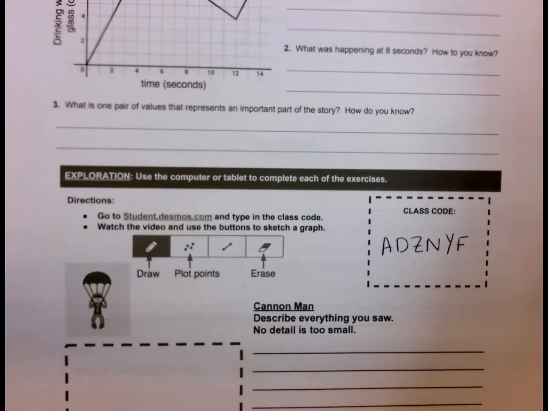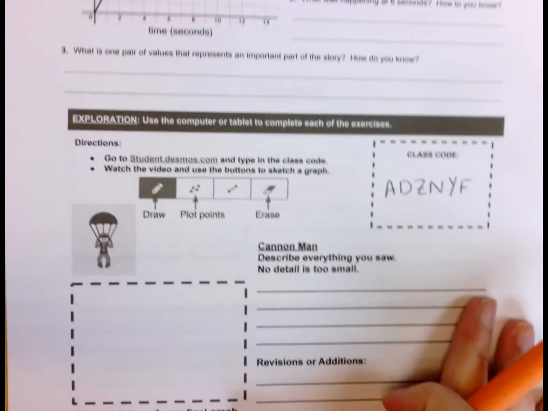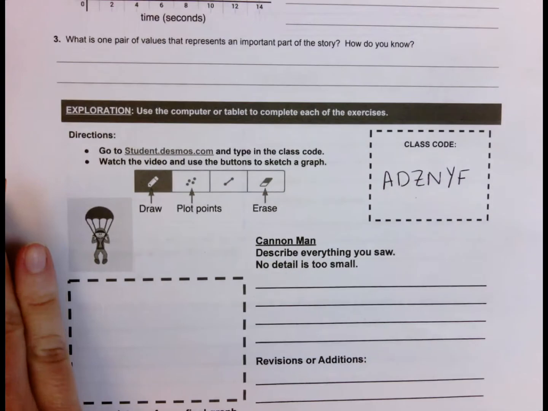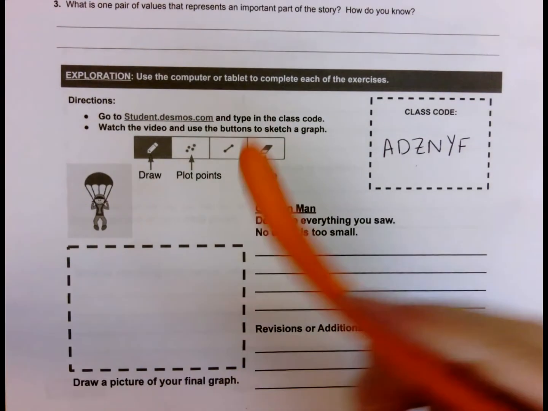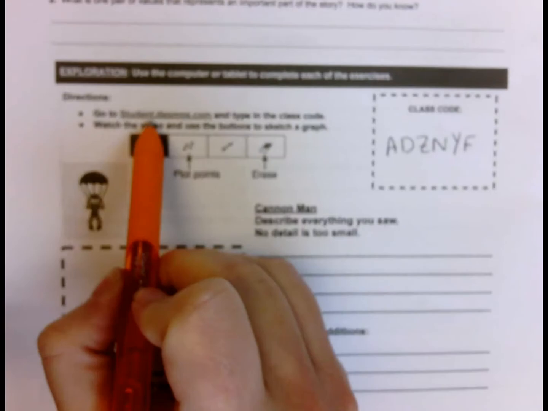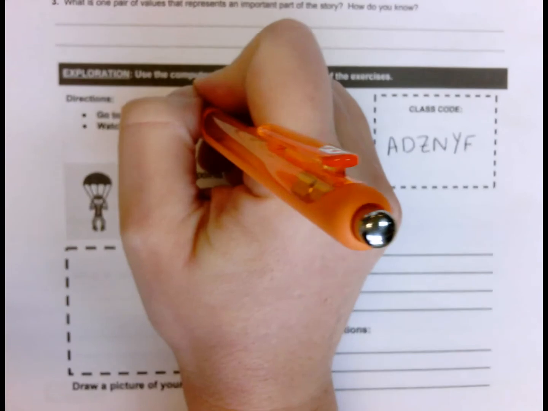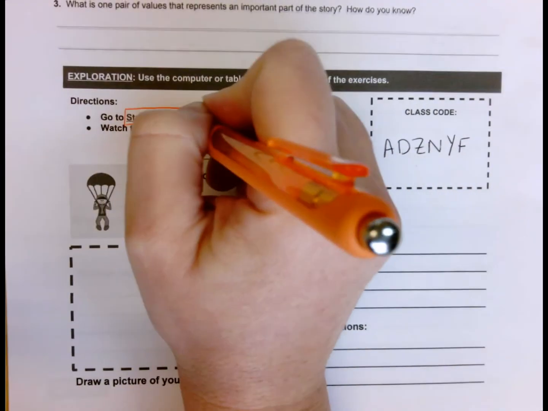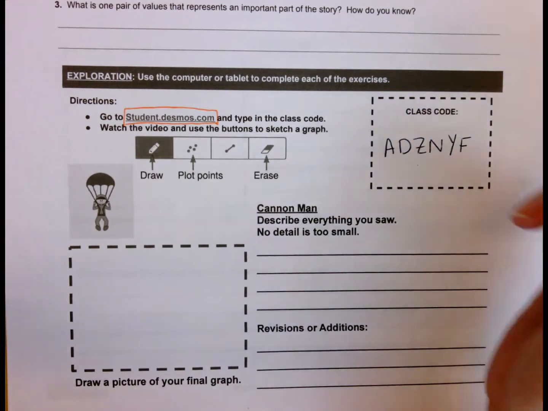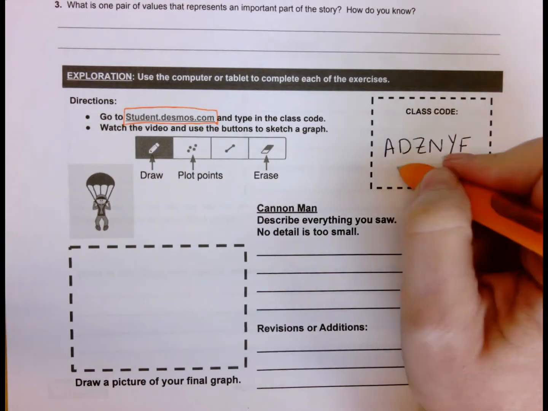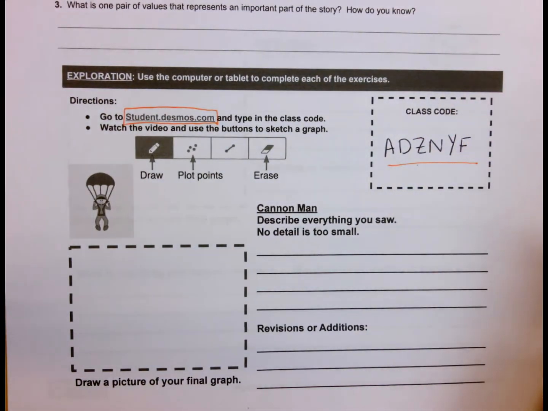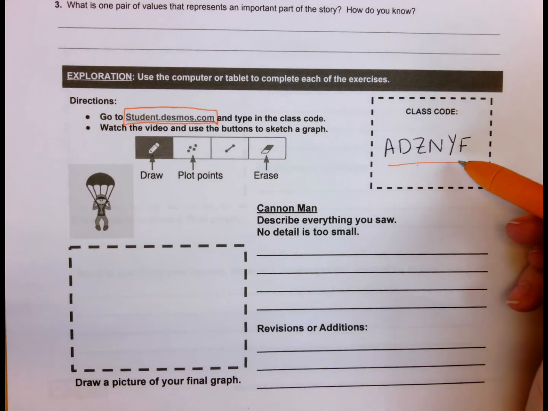Now what we're going to be doing is kind of some exploration today. So that means you're going to be getting online. You're going to go to this website right here, okay, student.desmos.com. All right, this is the website that you're going to be using. All right, and it's going to ask you for a code. This is the code that you're going to put in, AD as in dog, Z, N, Y, F.